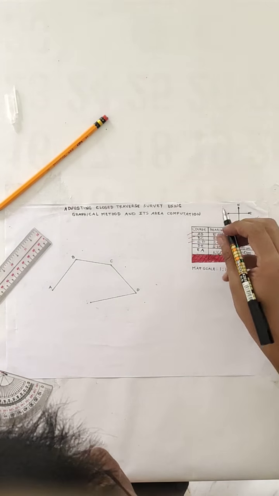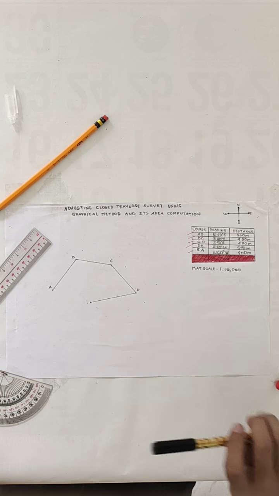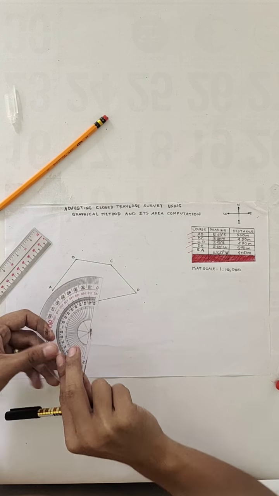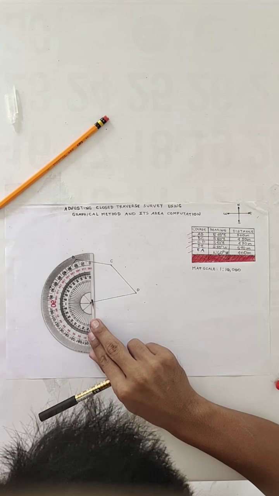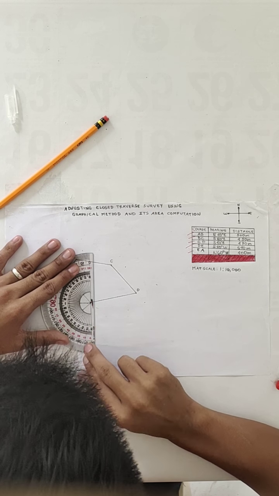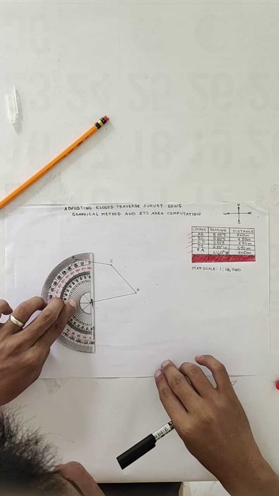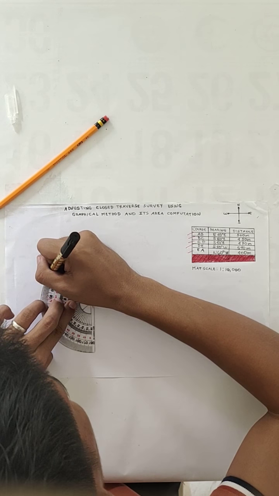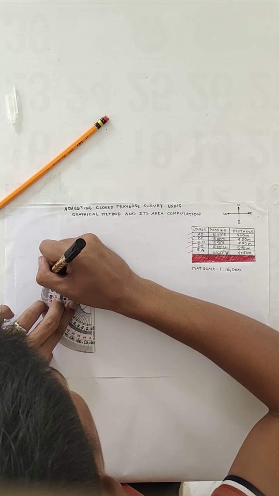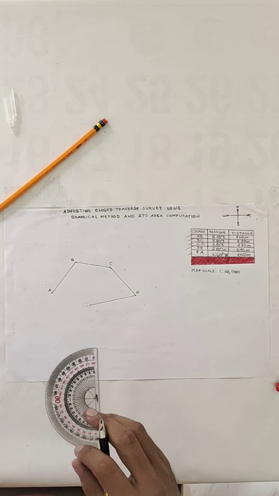And the last one is the course E to A, north 60 degree west, northwest. Distance 400 meters.